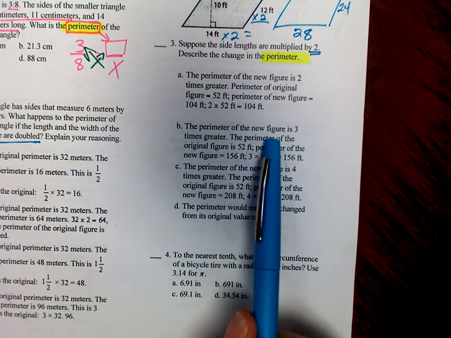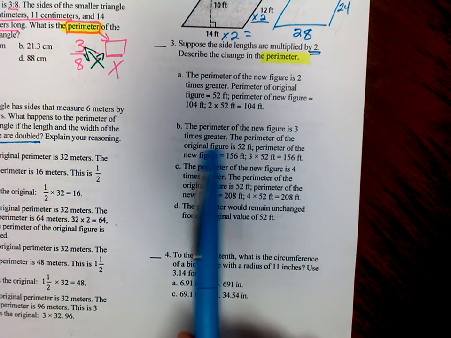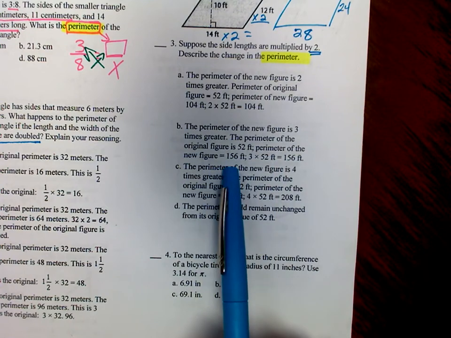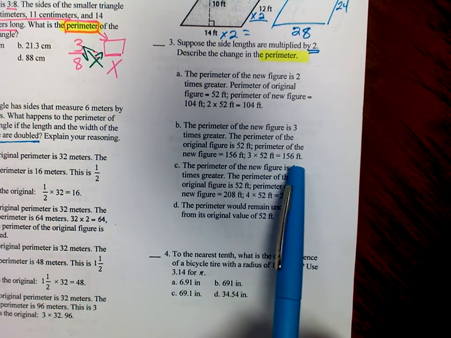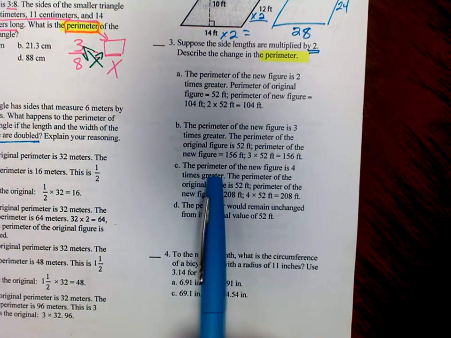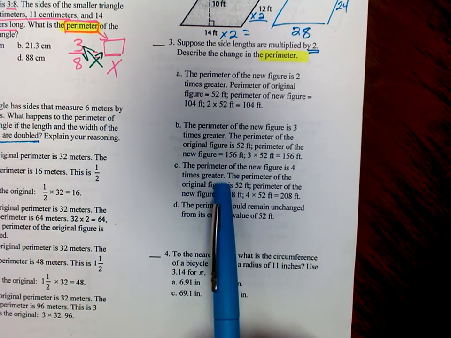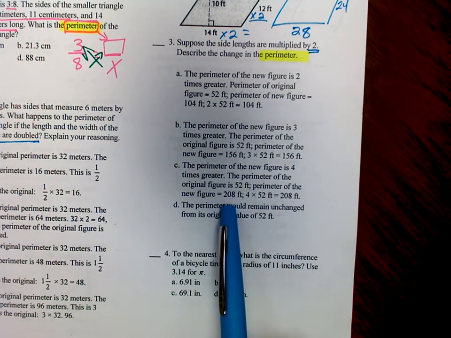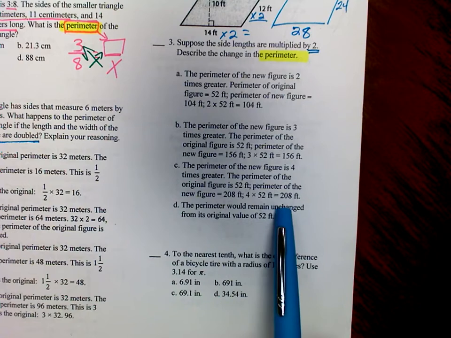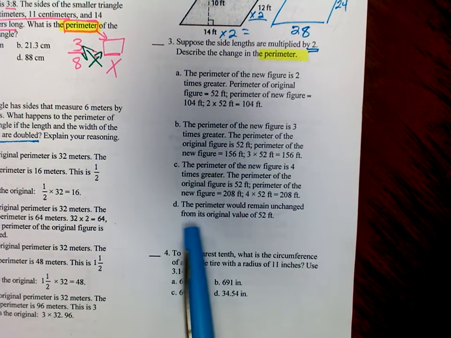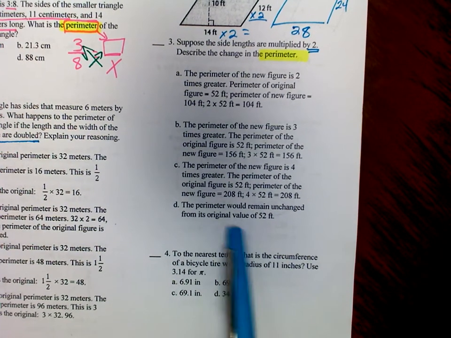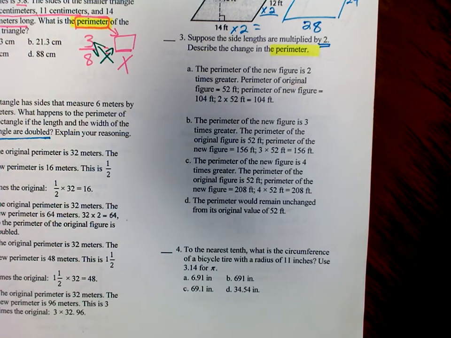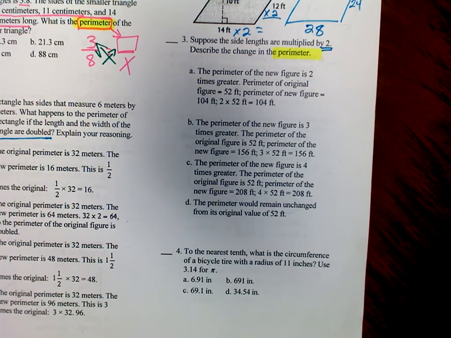B, the perimeter of the new figure is 3 times greater. The perimeter of the original figure is 52 feet. Perimeter of the new figure equals 156 feet. 3 times 52 equals 156. C, the perimeter of the new figure is 4 times greater. The perimeter of the original figure is 52 feet. Perimeter of the new figure, 208 feet. 4 times 52 feet equals 208 feet. D, the perimeter would remain unchanged from its original value of 52 feet. So these two, A and B, are very similar. Okay, look at your wording.